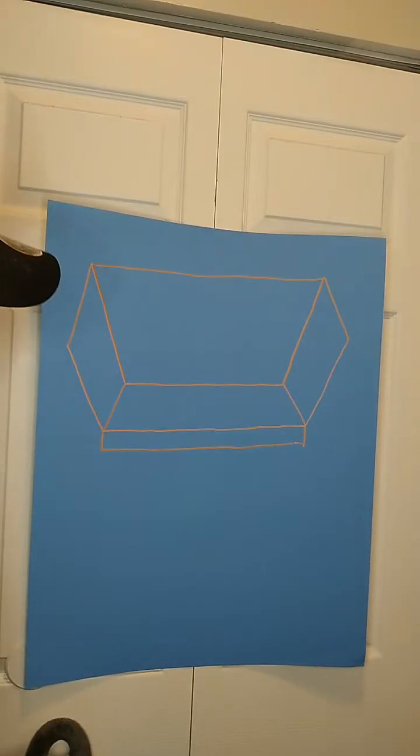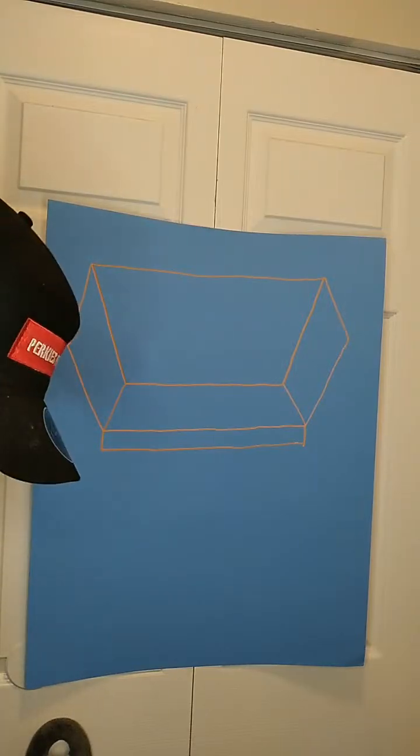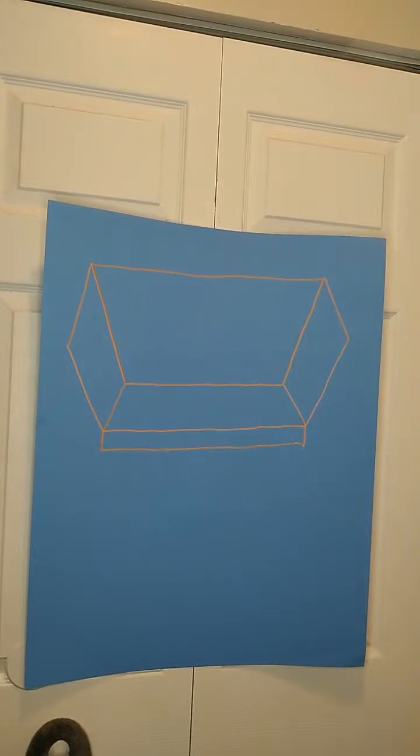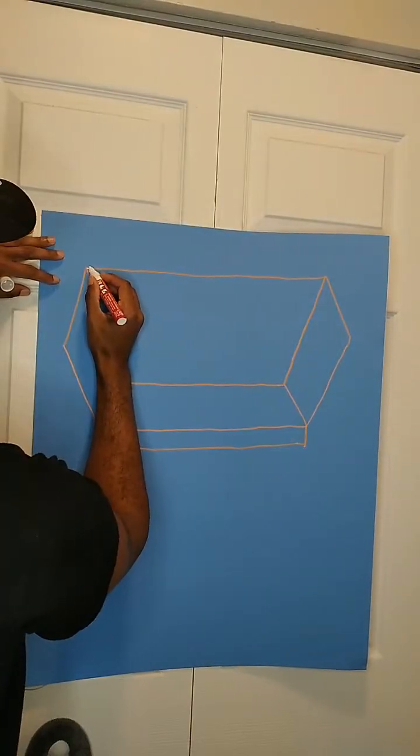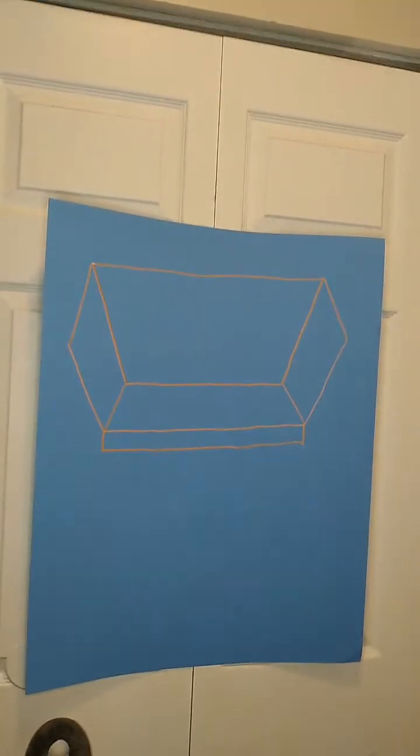All right, so looks like we have our edge. I think this edge is good. So we're gonna add our white. This might be a little too much.